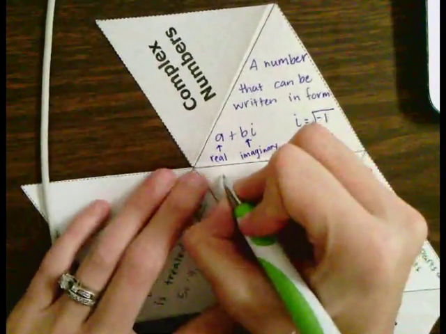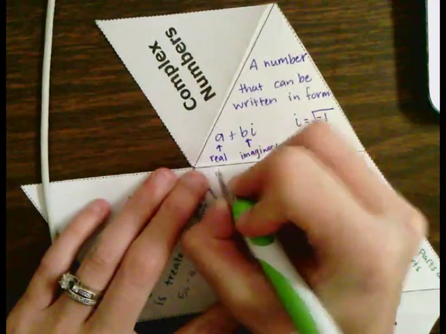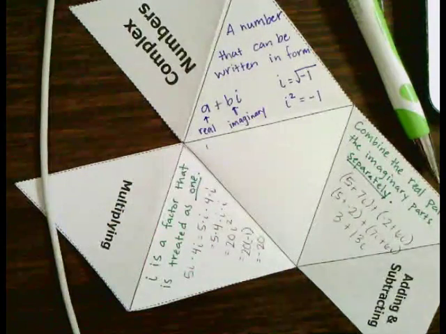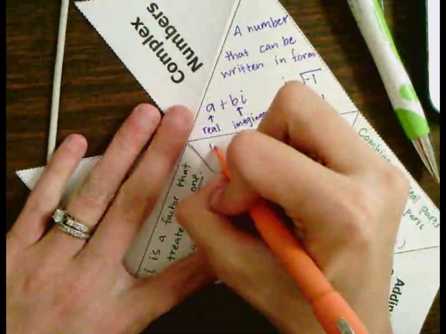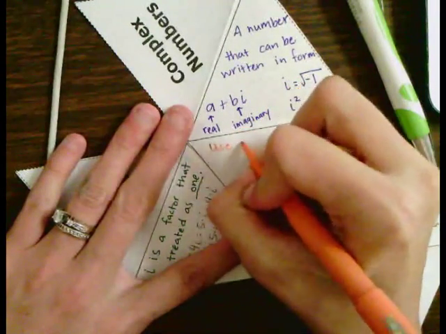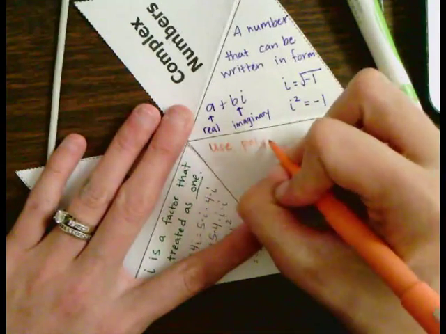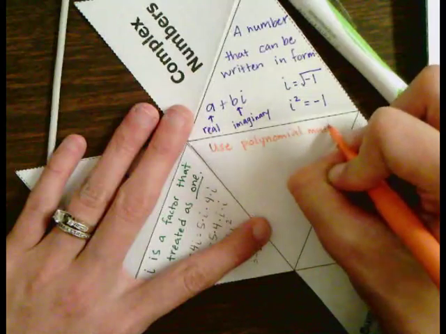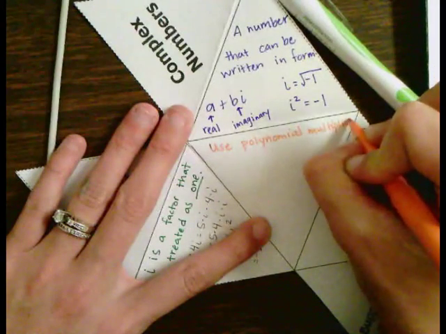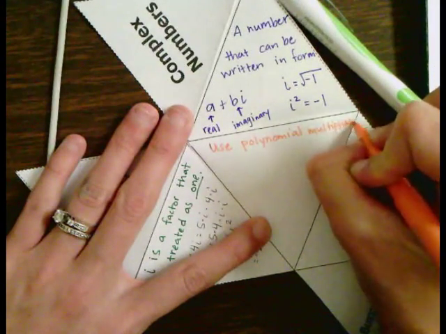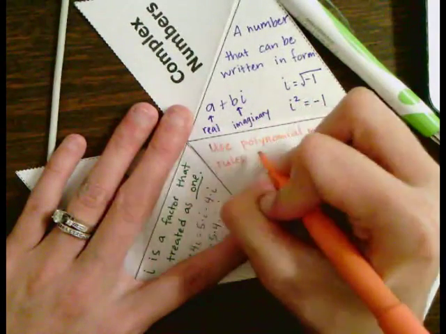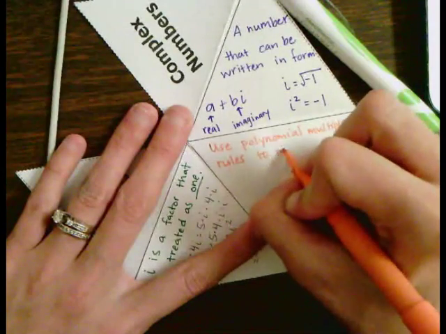So let's use polynomial multiplication rules to multiply.